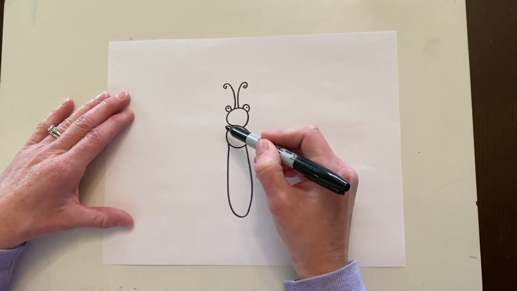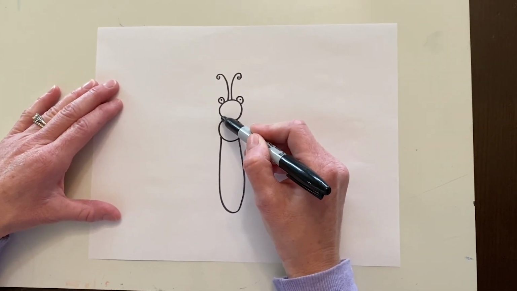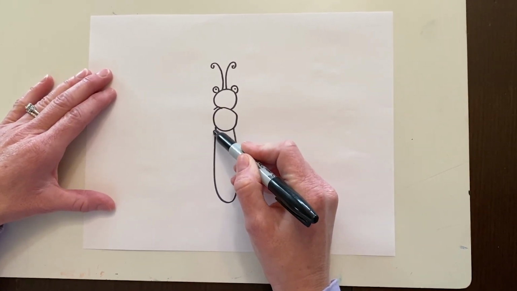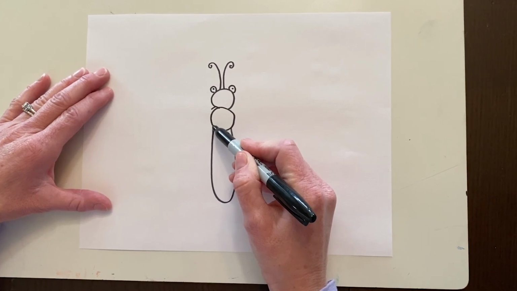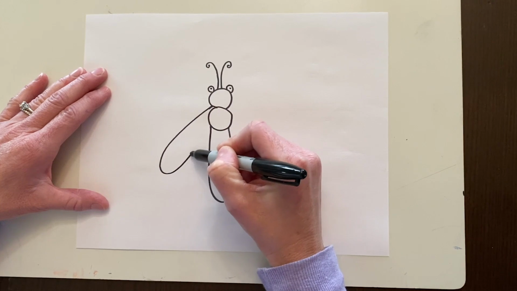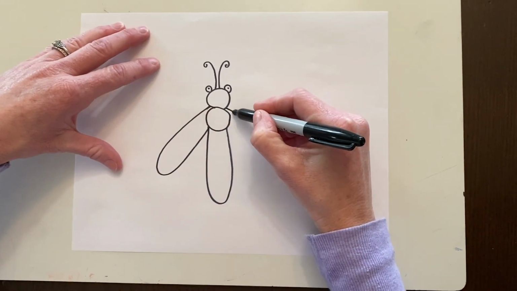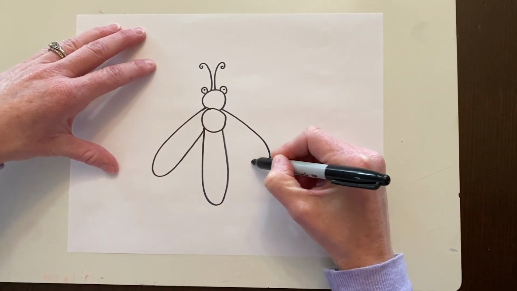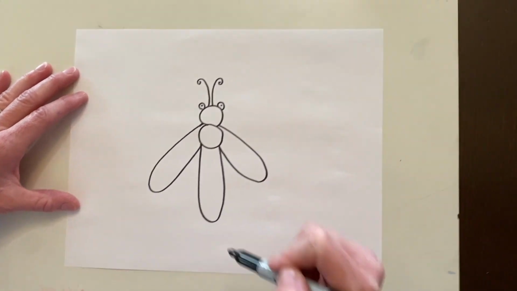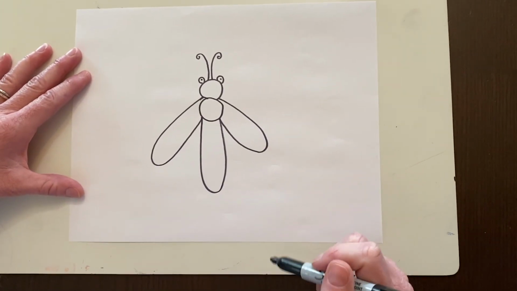So my wings are going to start from this area right here at the bottom of the head, and they're going to end up right here underneath my thorax. So the way I'm going to do this, I'm going to have my wing go out, around, and under. And I'm going to have another wing go out, around, and under. And see how they start at the bottom of the head and end up at the bottom of the thorax there.